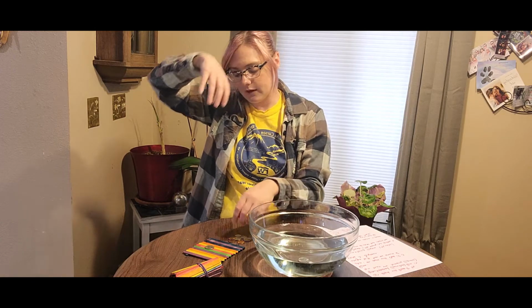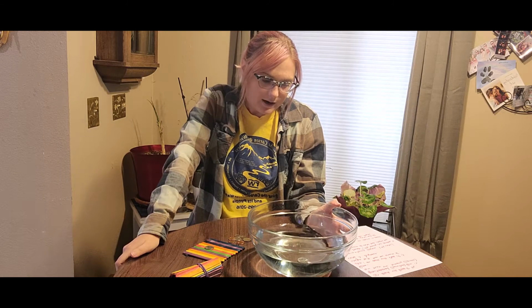An object has to have less gravity, so less downward force, than there is buoyancy, upward force, to be able to float. For the quarter, there was more gravitational force, meaning it was too heavy compared to its weight and the amount of water it displaced.